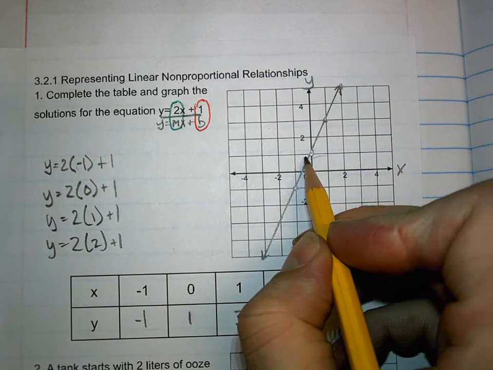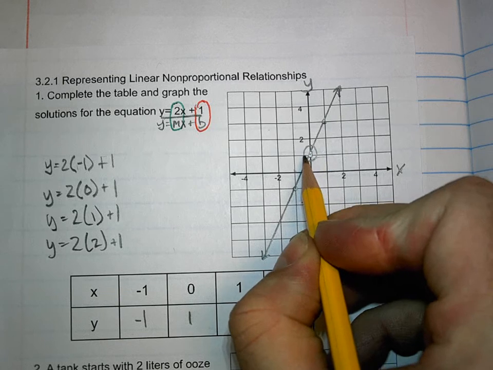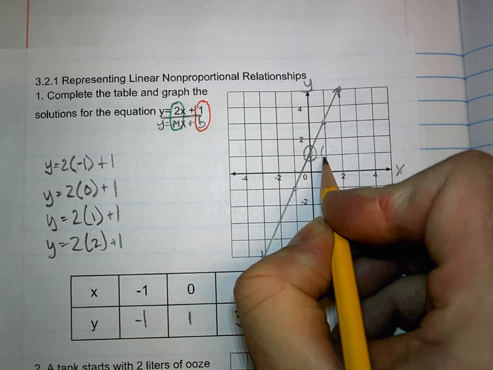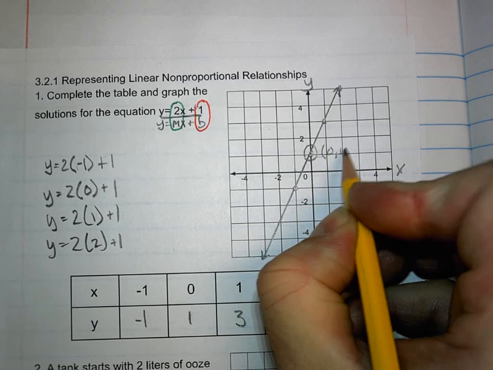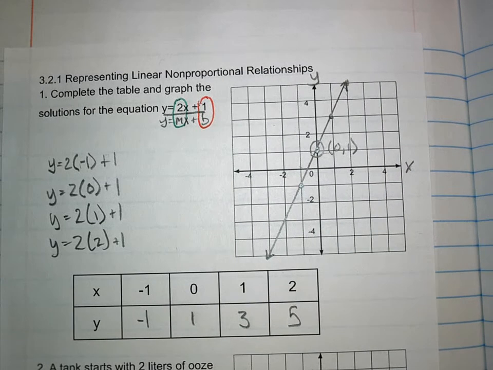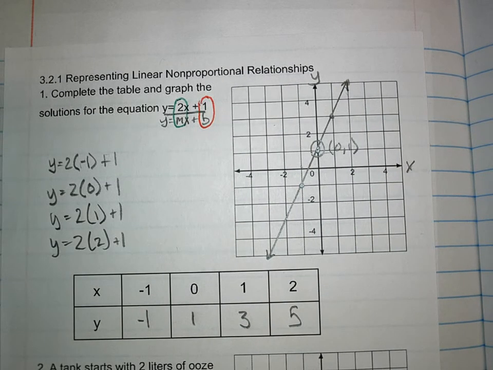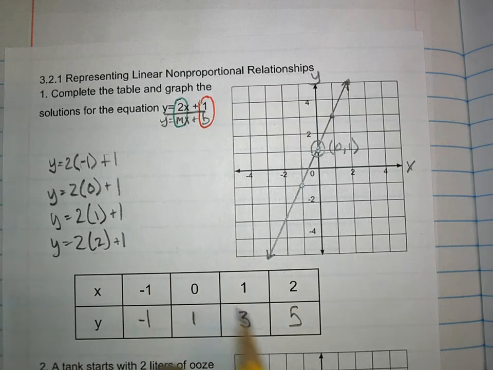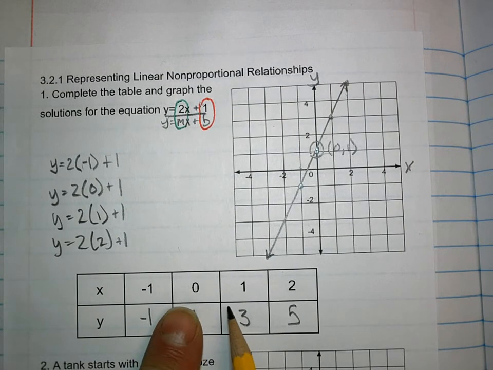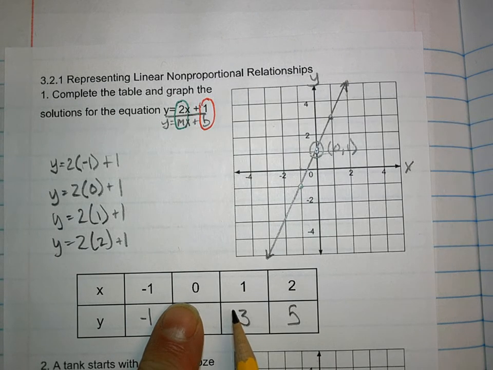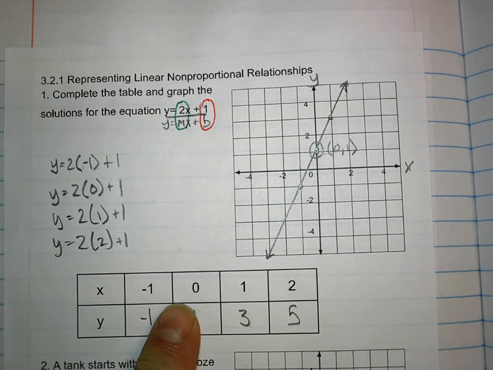This is the y-intercept, and the y-intercept coordinates are 0, comma 1. So the y-intercept is that 1. It is non-proportional. It is linear. In our equation, could I have made x 1/2? Yes. I can make x whatever I want. So it is a continual relationship.